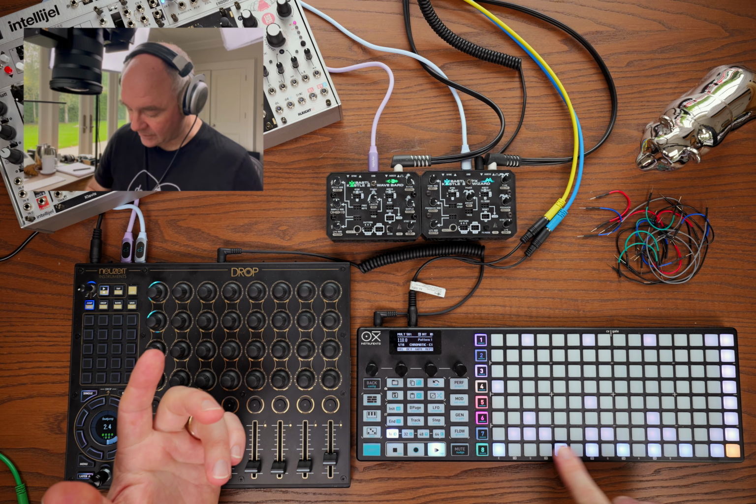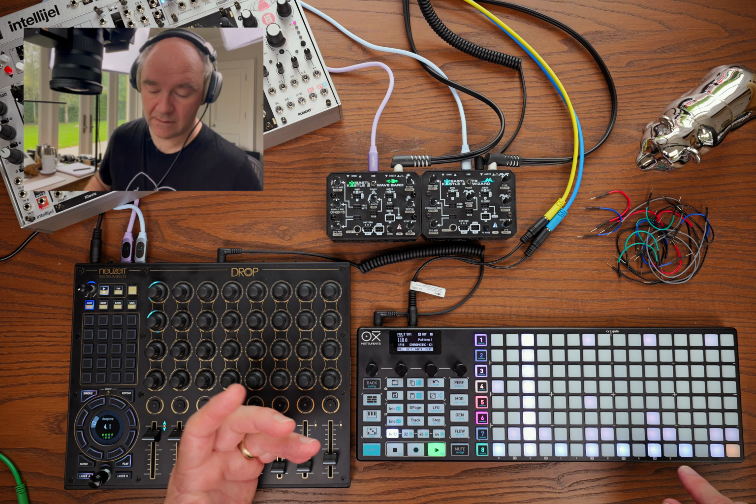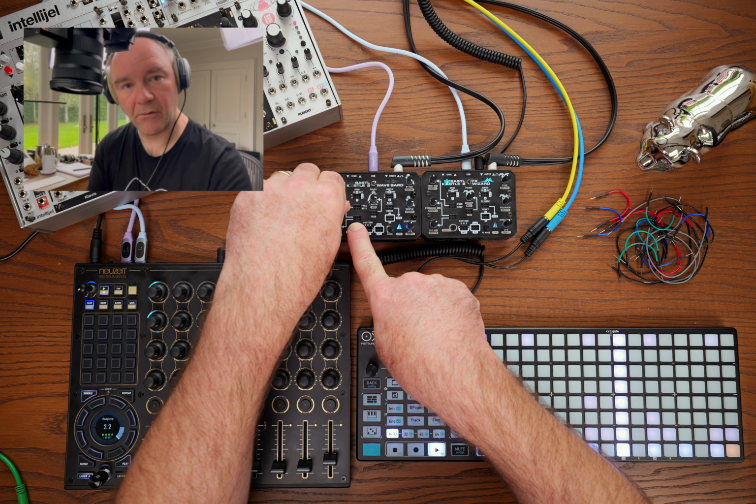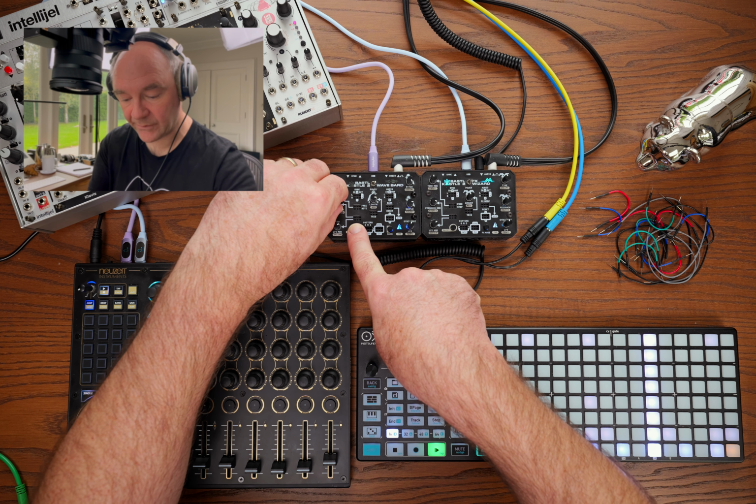Now, I've just changed the notes in the sequencer, and we're now able to go right ahead and use this as our drums for today's patch demo.